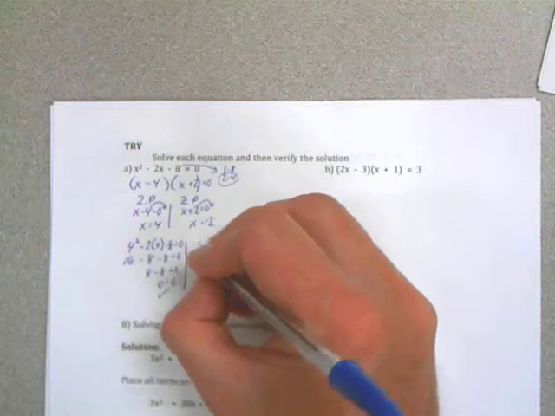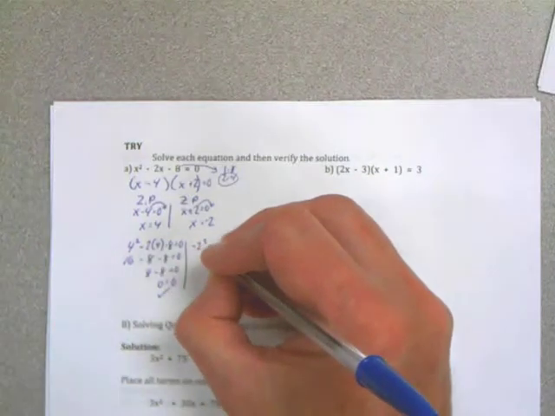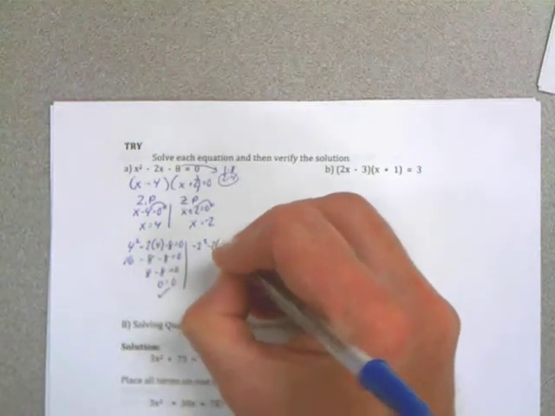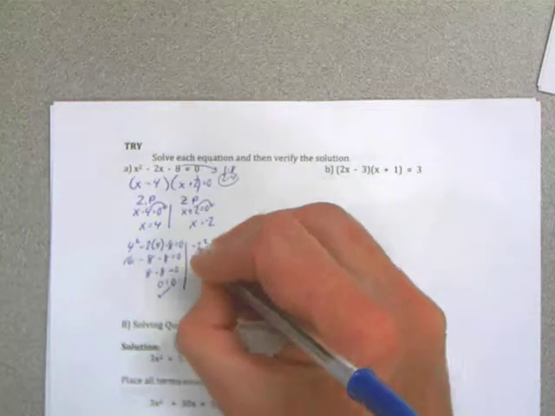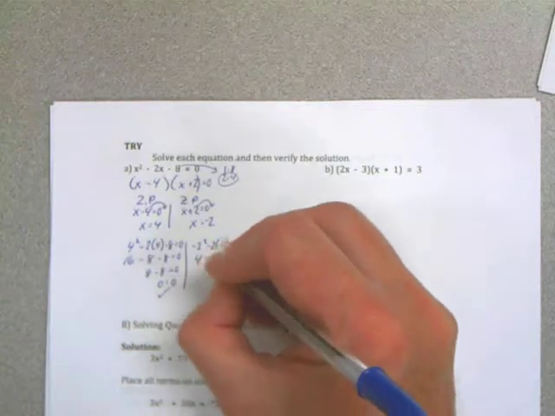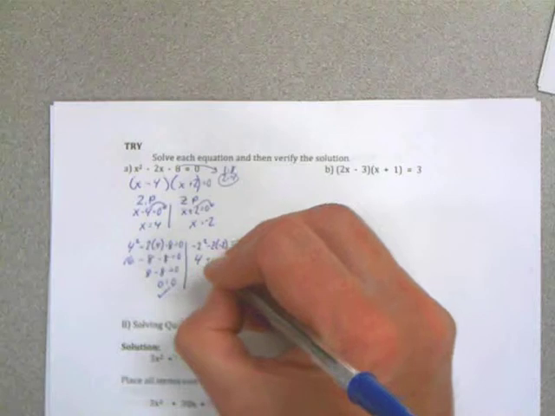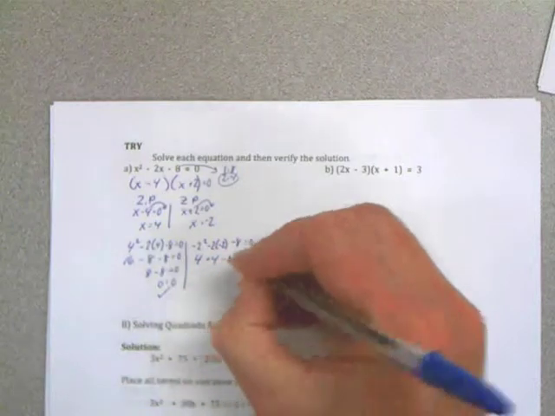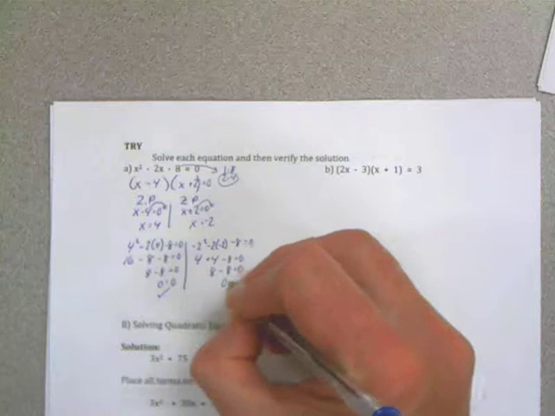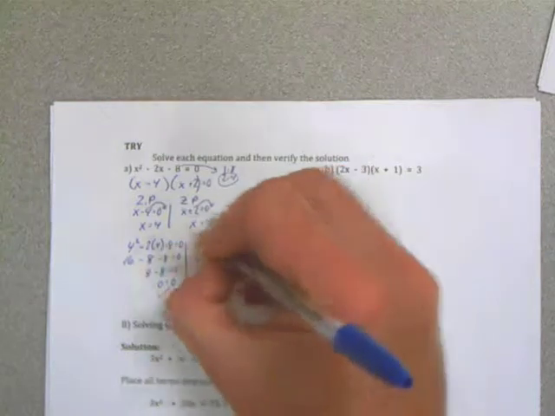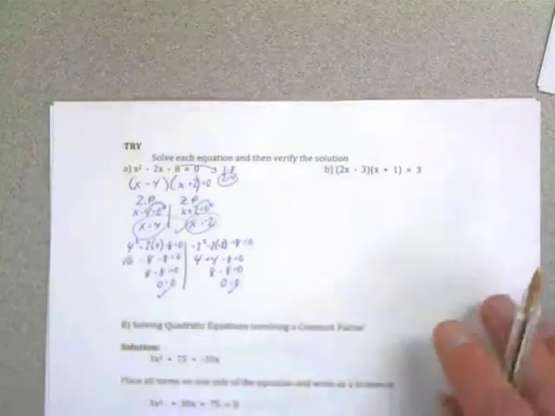Here I get negative 2 squared minus 2 times negative 2 minus 8 is equal to 0. Negative 2 times negative 2 is 4. Minus 8 is equal to 0. So 4 plus 4 is 8. Minus 8 is equal to 0. 0 is equal to 0, so that one works. So those are the two correct answers for that equation.